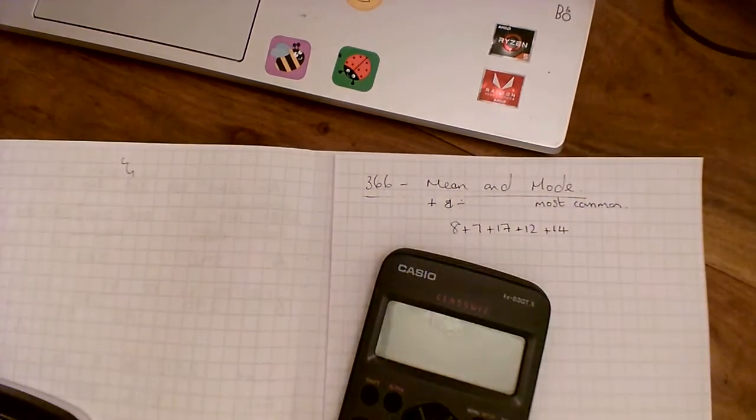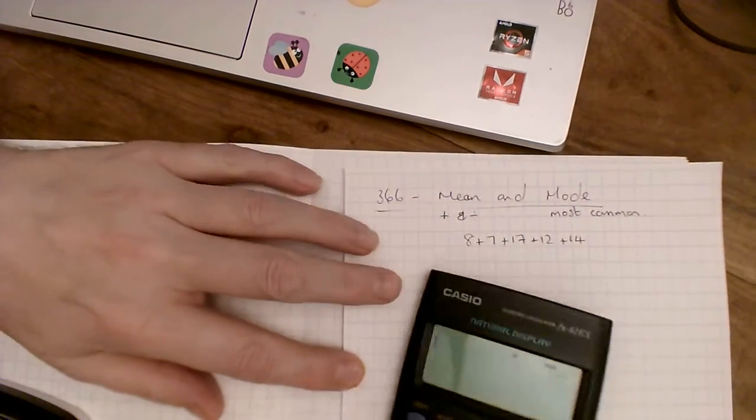Turn the calculator on. Is it working? Oh, no, need a new calculator. This one. That one working? Yep, this one's working now.